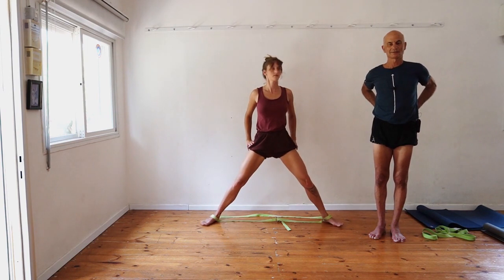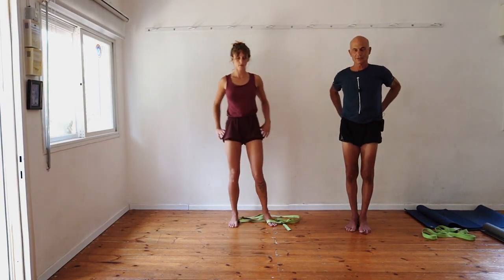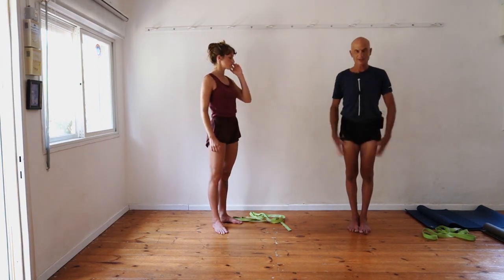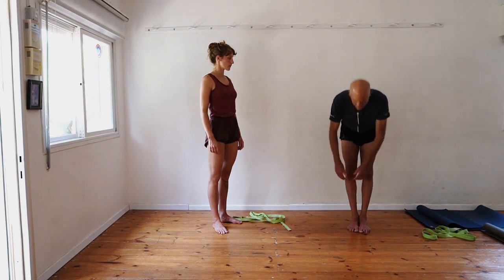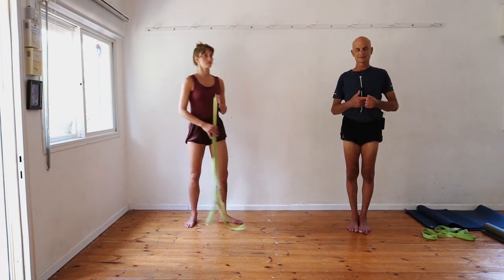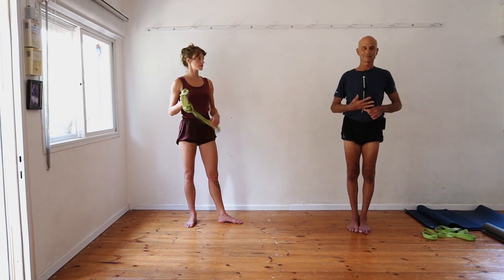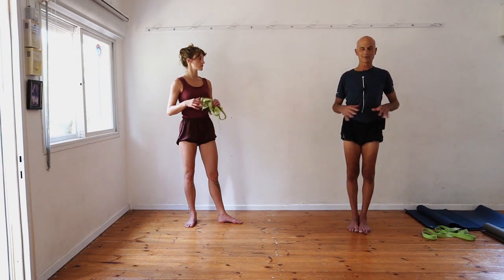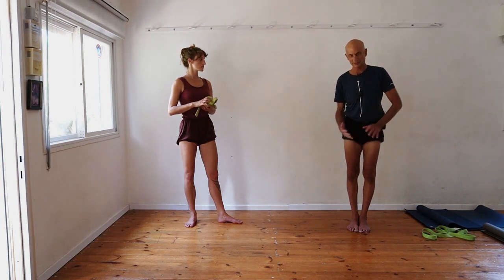Okay, the remaining poses, we're going to use 2 belts to embrace the thighs and the lower legs, the shins. And we're going to do Dandasana, Paschimottanasana, Shirshasana, and Sarvangasana. Okay, so let's prepare a platform for Sarvangasana because once we tie the legs together, it will be more difficult to move.